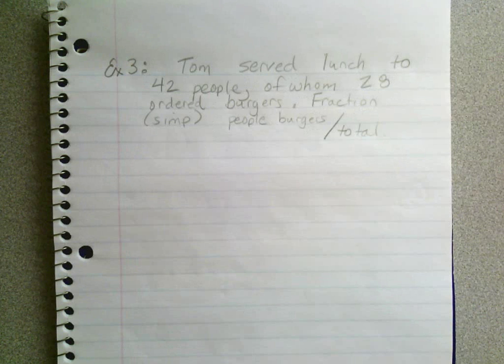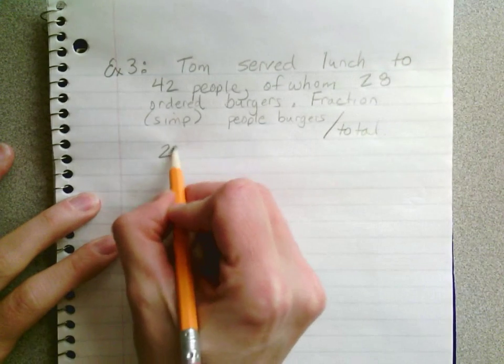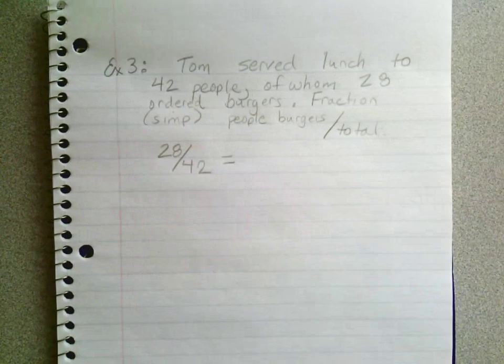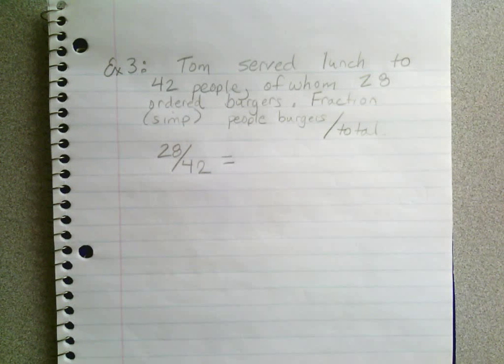You know, we've done this before. There's 12 boys in a class of 20. Give me the ratio of boys to class, 12 to 20, and you would reduce it. You guys did that in 6th grade. Same exact thing. Looks to me like 28 were burger lovers out of 42, right? 6th grade strikes back.